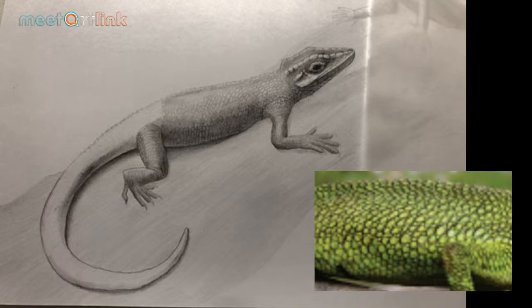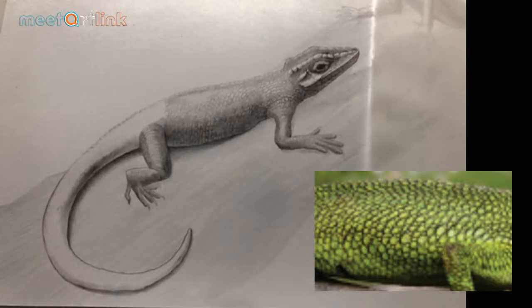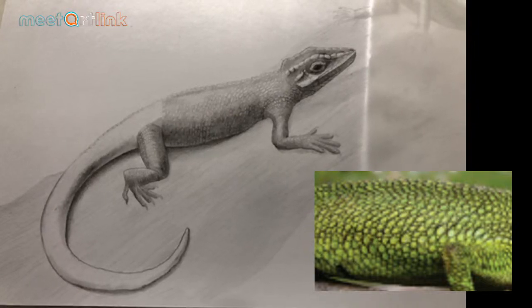Okay, so I'm going to show you the reference that I have for the tail. This is very similar to the one that I'm showing right now. But yeah, it's the same individual.